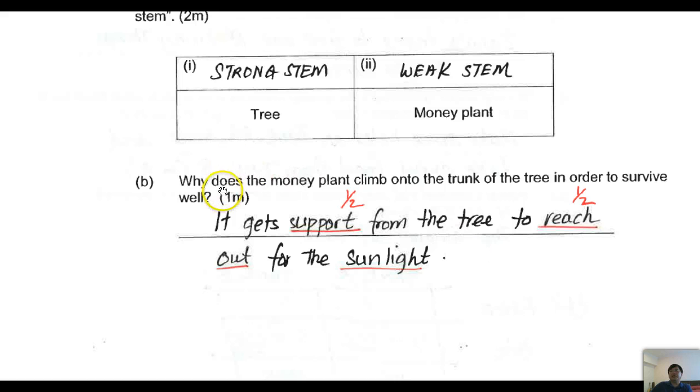And here, why does the money plant climb onto the trunk of the tree? In order to survive well. Okay, first, to survive well, it needs support. It cannot fall off or grow on the ground and be trampled on by other animals or people. But at the same time, getting support, it must also reach out for sunlight.